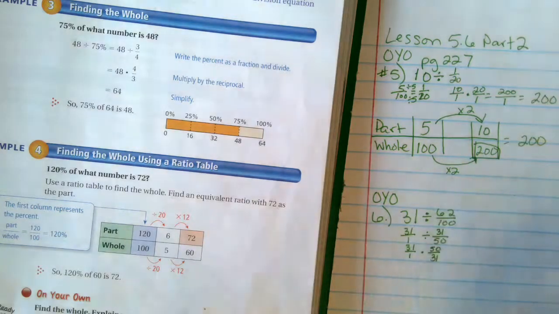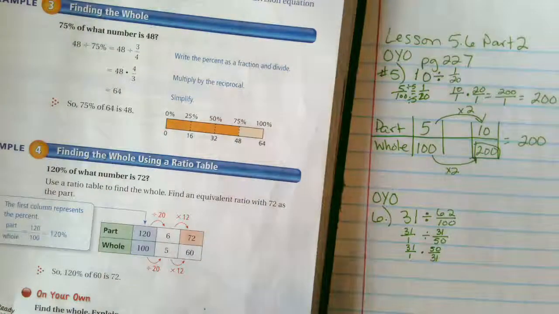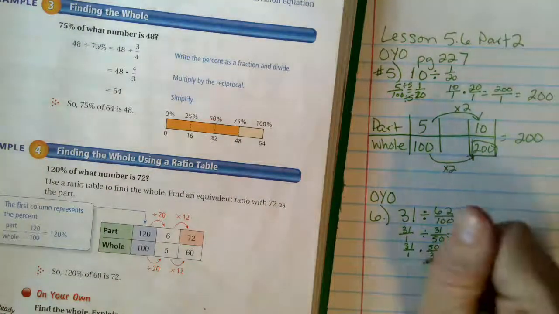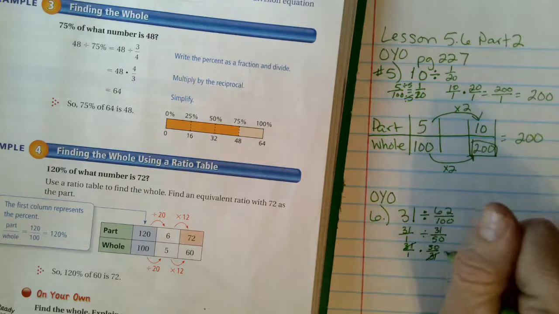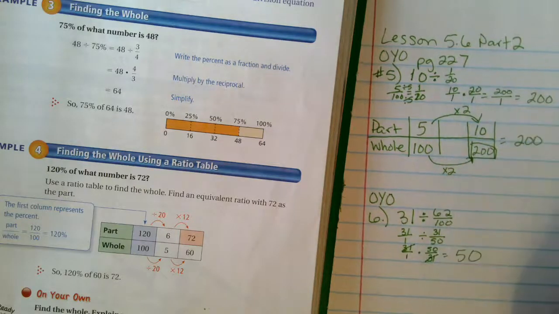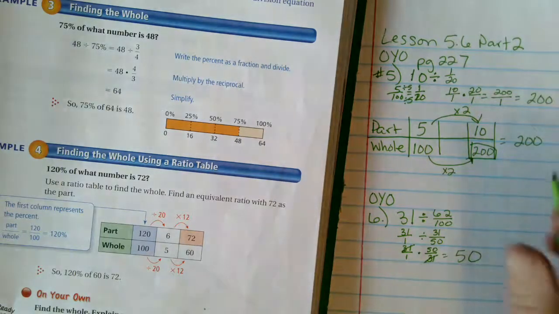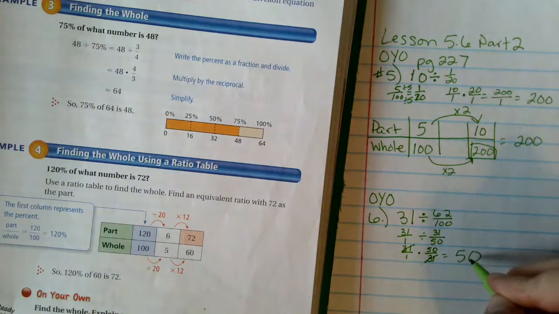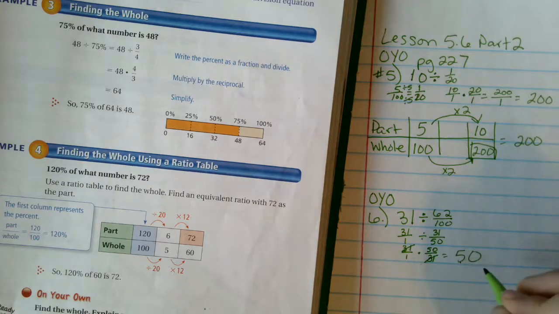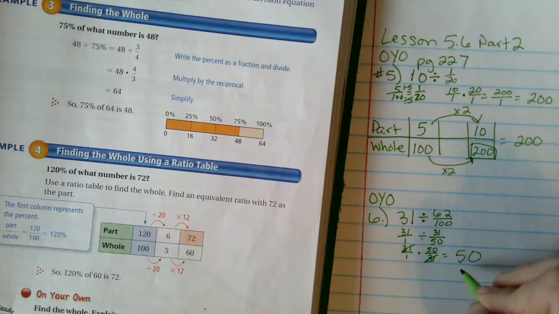We can cross cancel. The 31s cross out. And our answer is 50. So here's my 50. 62% of 50 is 31.